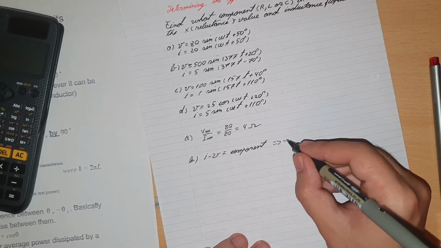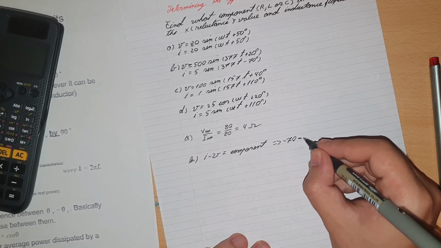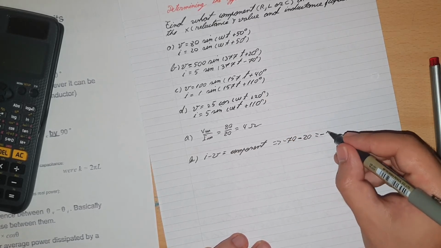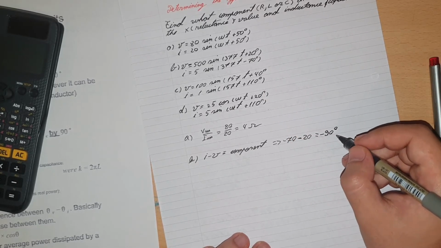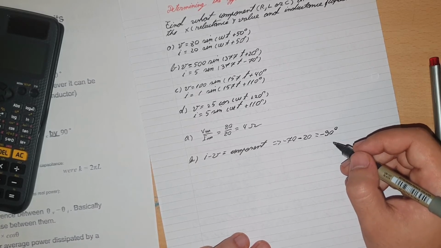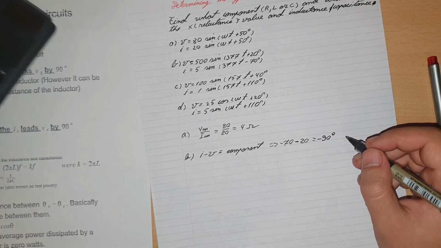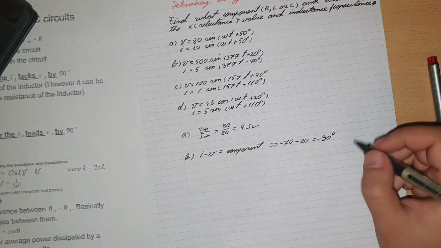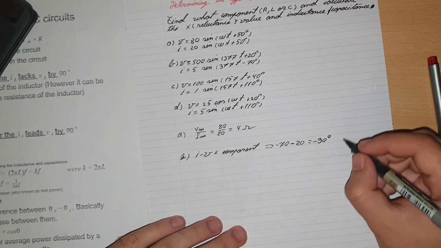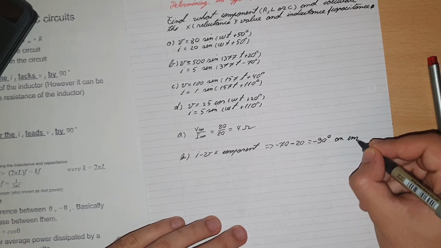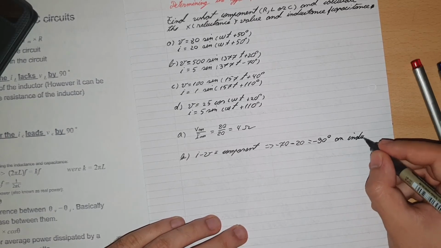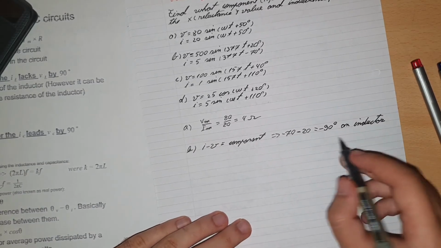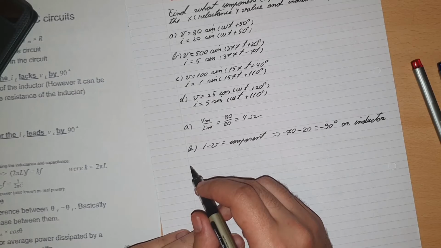So minus 70 minus 20 gives you minus 90 degrees. And what is minus 90 degrees? Of course, it's an inductor, because the current lags. Minus 90 degrees, it's an inductor.